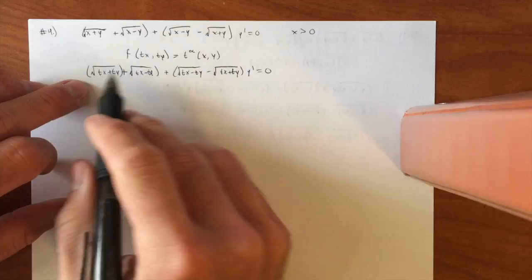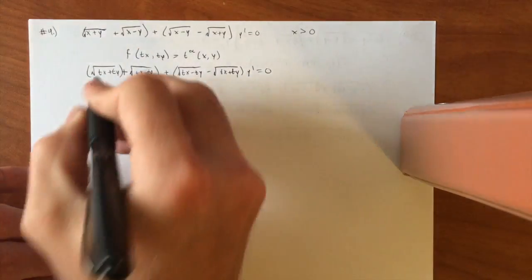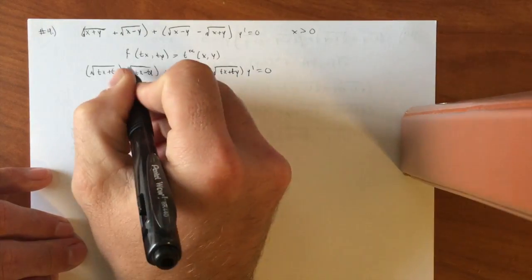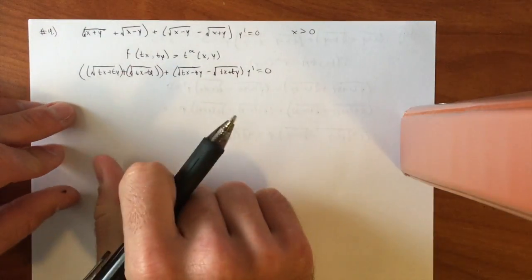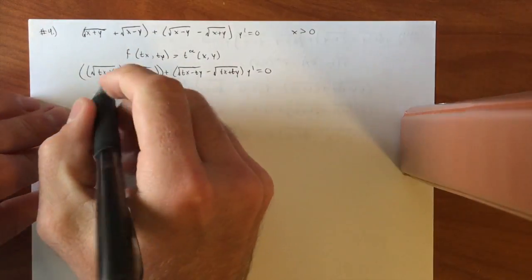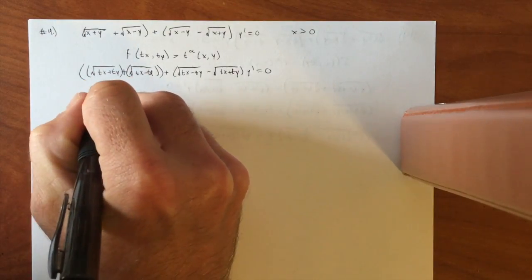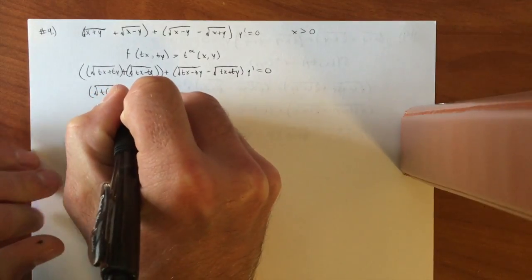Okay, now looking at all of these different terms, we see that there's a t in all of these terms. I messed up there. So why don't we take out a t in every radical. Just factor out a t, really.